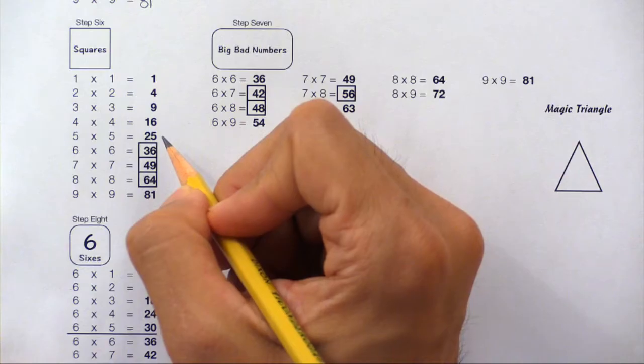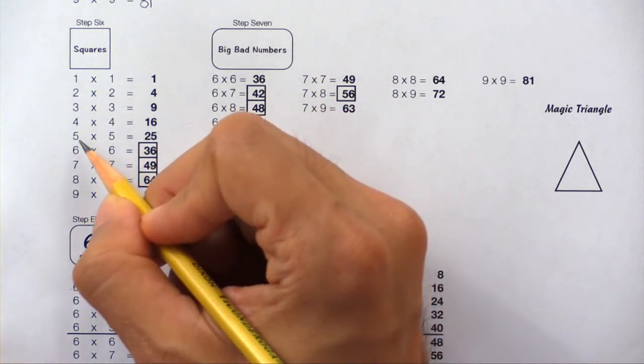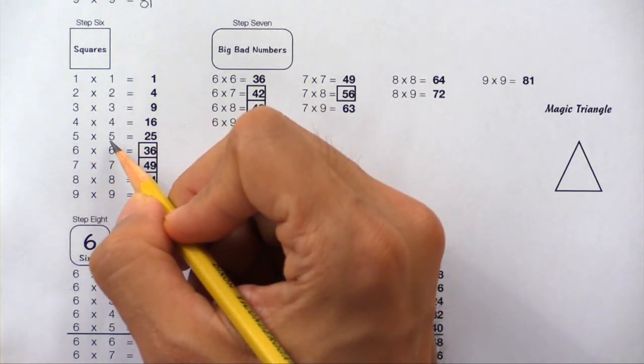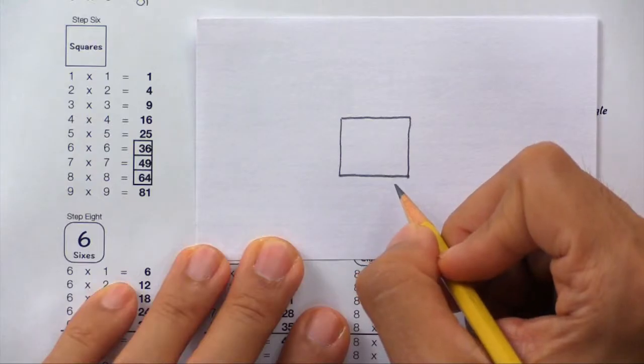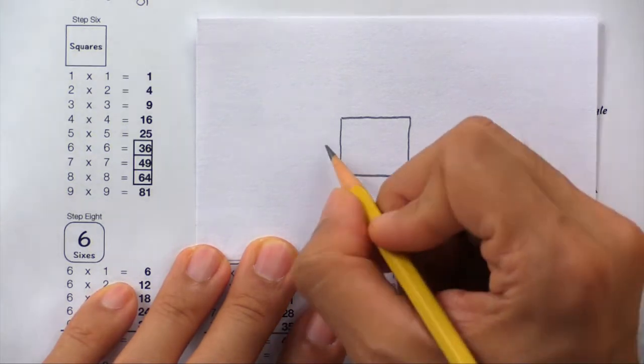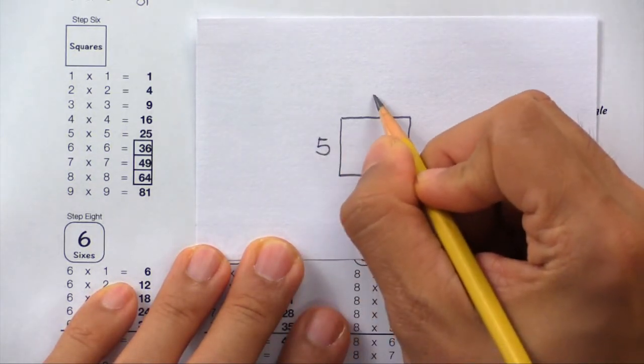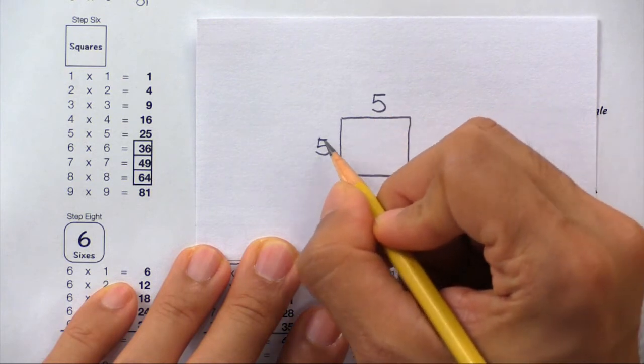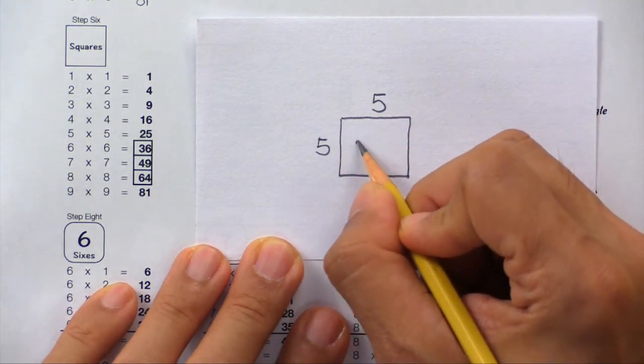The next step after the nines are the squares. The squares are easy to memorize because both factors are exactly the same. Also, they're called squares because they make a square. For example, here's a square. If this side is 5, I know that this side is 5 as well. And 5 times 5 equals 25.